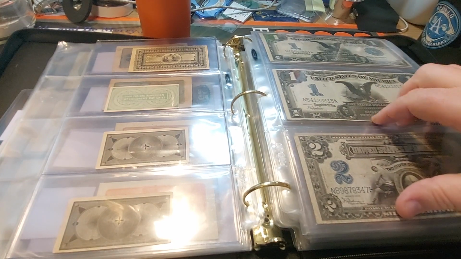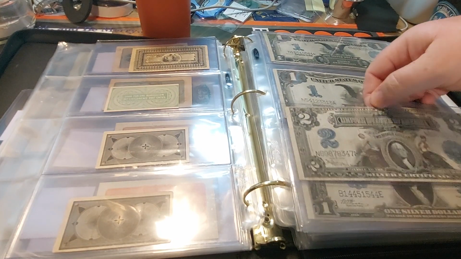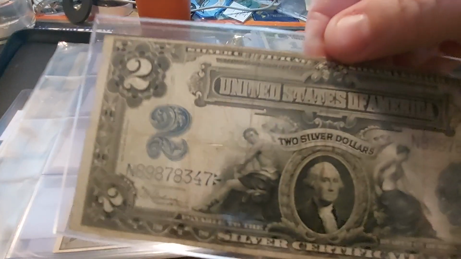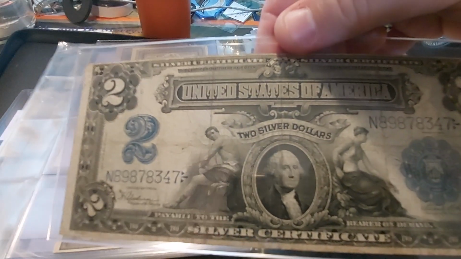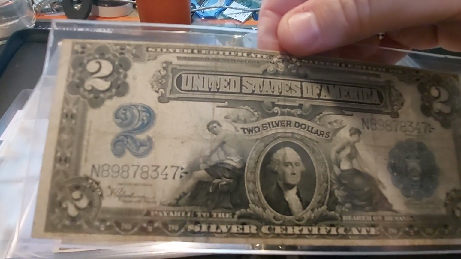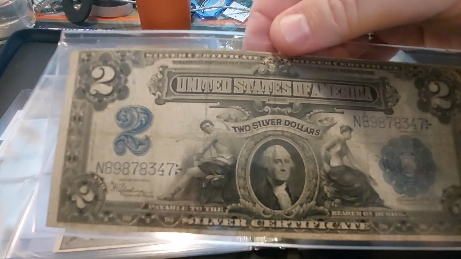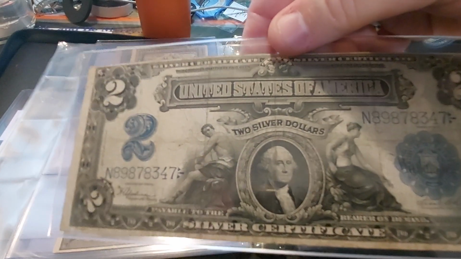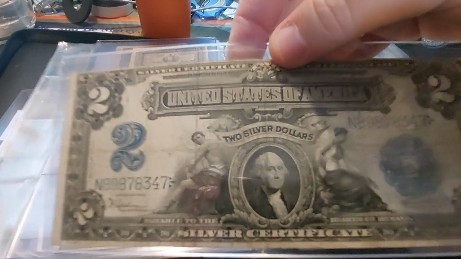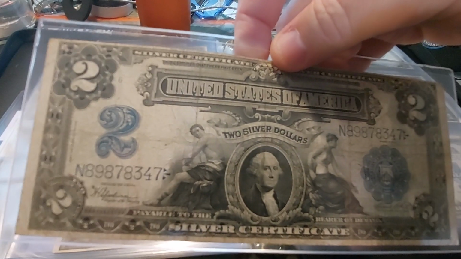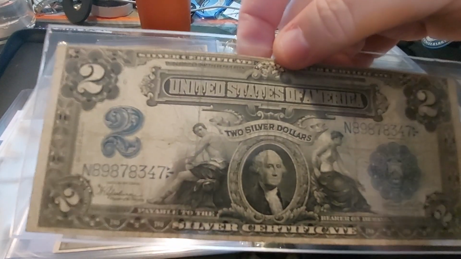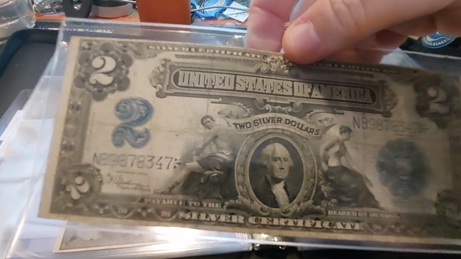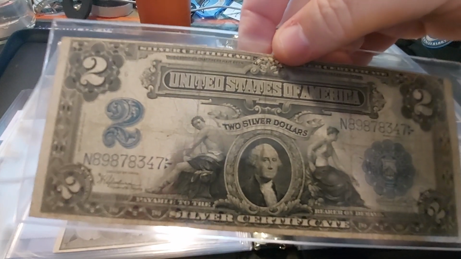Going on with the same series of 1899, you had the mini portal $2 bill. Mini portal being the George Washington picture in there. Not even taking up a third of the height of the bill.